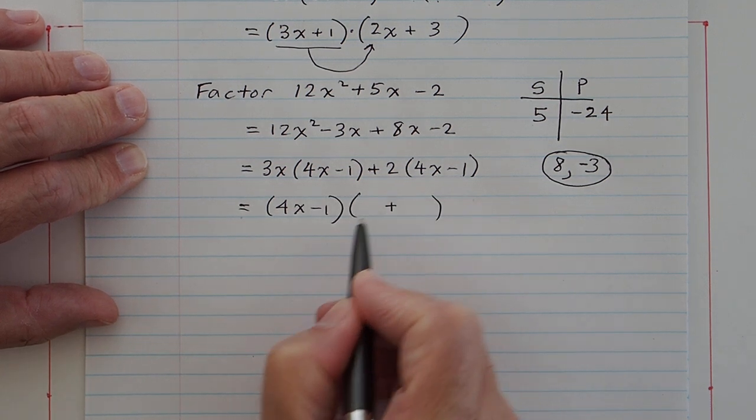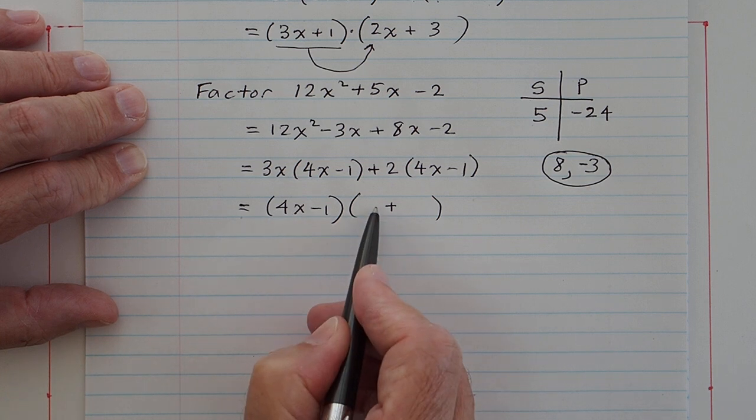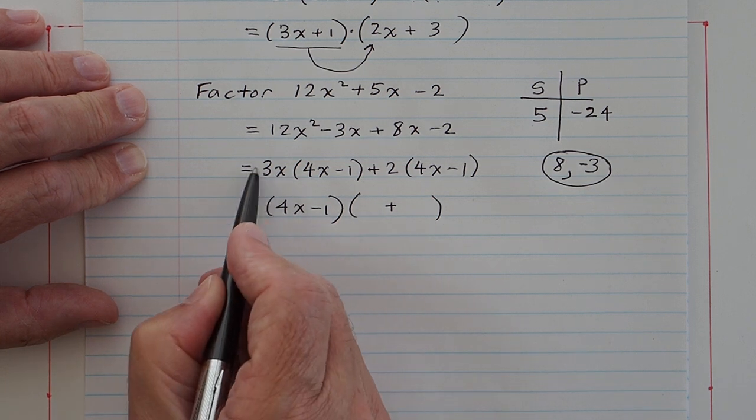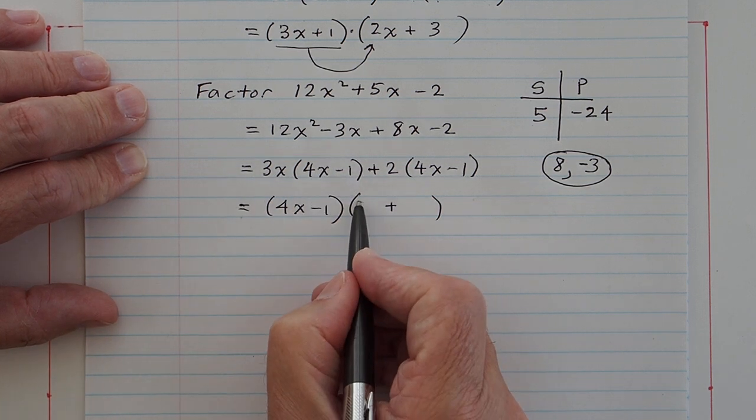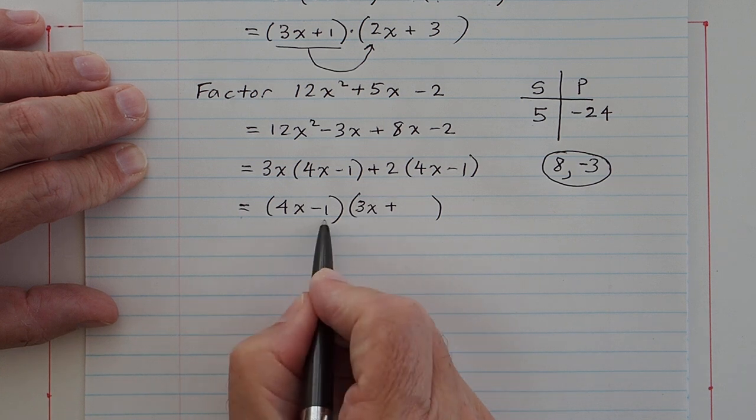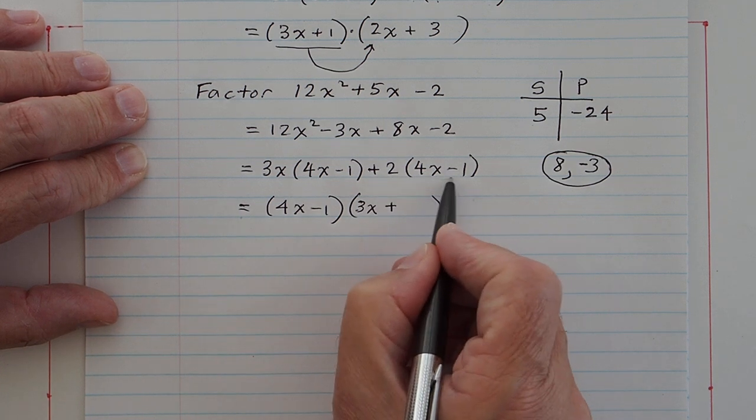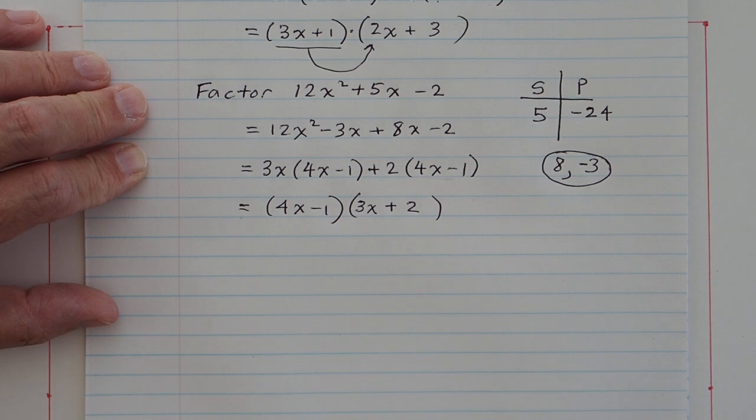And then I say, what goes in these brackets? 4x minus 1 times something gives you this term. So that'll be 3x. And 4x minus 1 times something gives you this term. That'll be 2. And that's been factored.